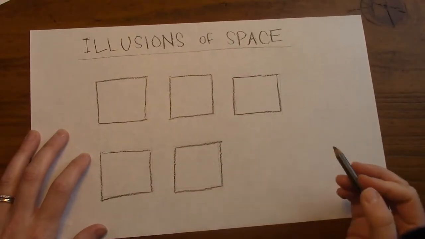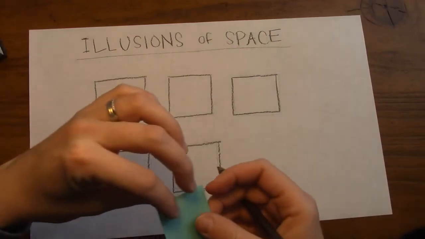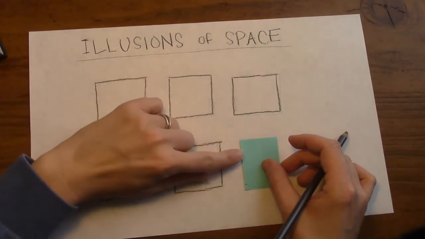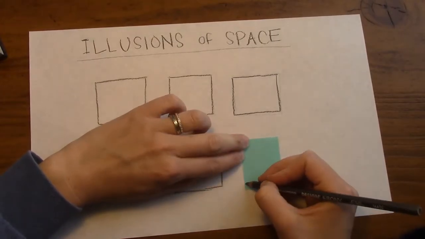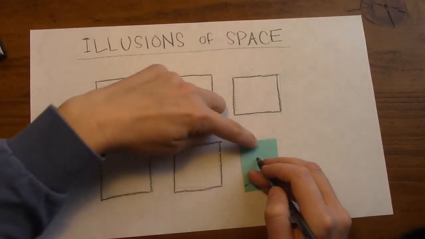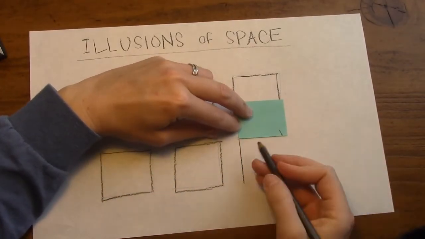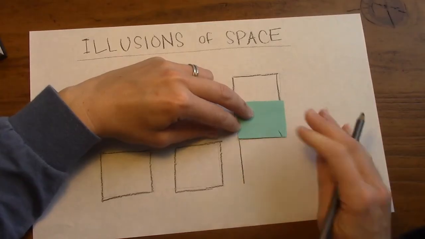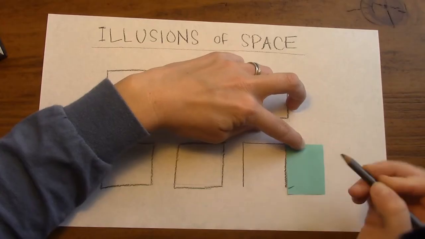You will need to know how to use these moving forward as we continue to investigate the observational unit here. So you can see here I have a scrap piece of paper. If I make kind of a mark on where I want my line to go, then I can create a perfect square just by making sure my lines are the same exact length.